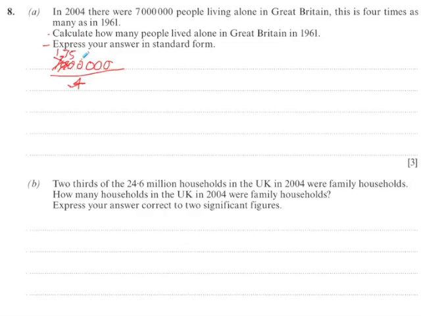5, and then we've got those zeros, so that's equal to 1,750,000 lived alone in 1961. Now it says express your answer in standard form.